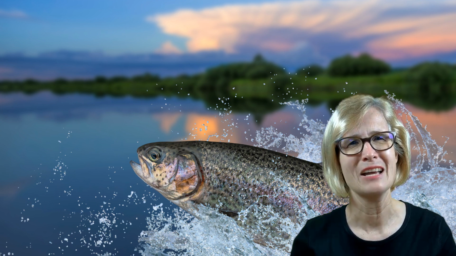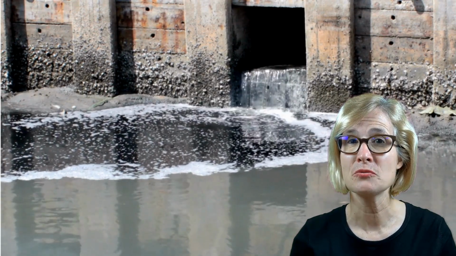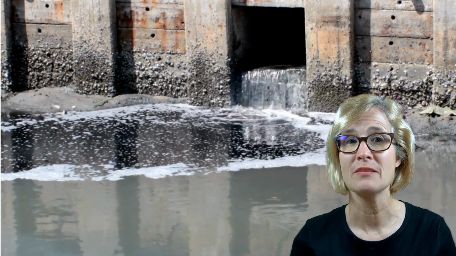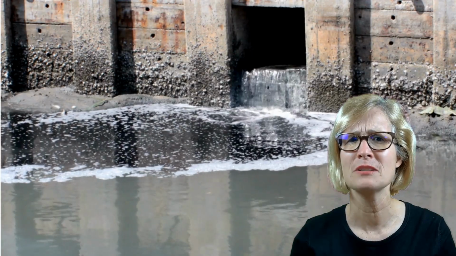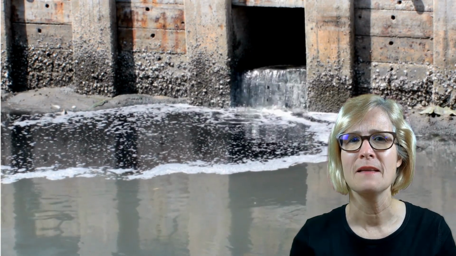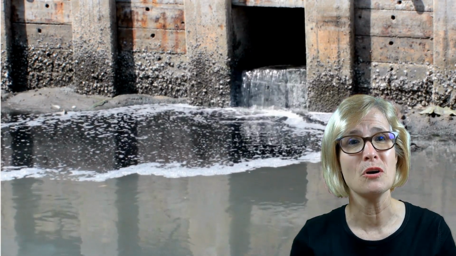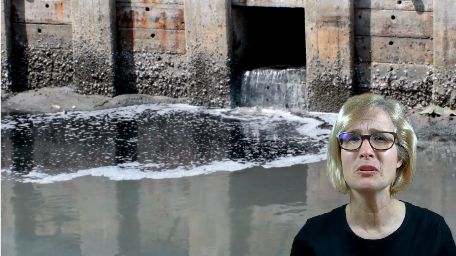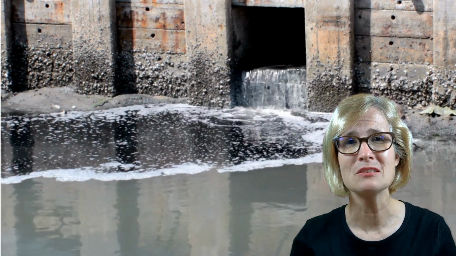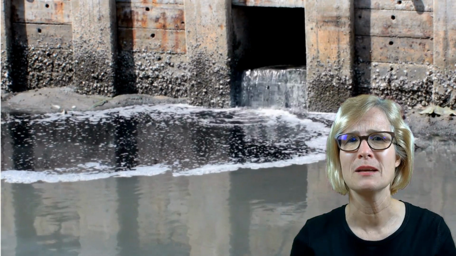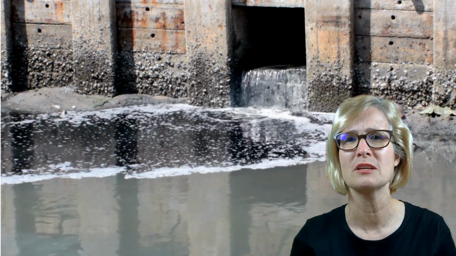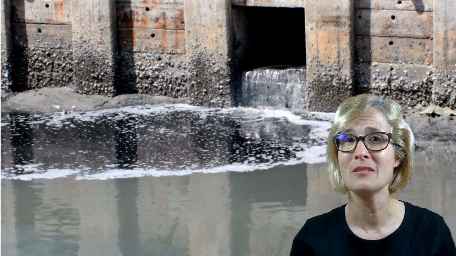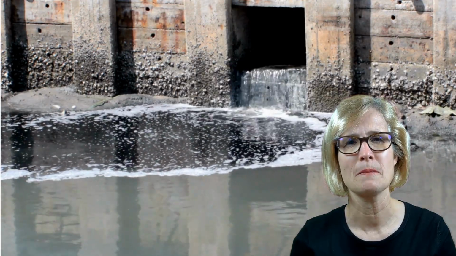organisms dying off. At industrial sites, chemicals, heavy metals, and toxins are sometimes not properly treated. They can make their way into the water system. They can build up in sediments and bodies of aquatic organisms over time, and this can harm those organisms' development and their ability to reproduce.